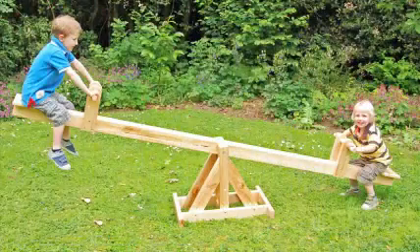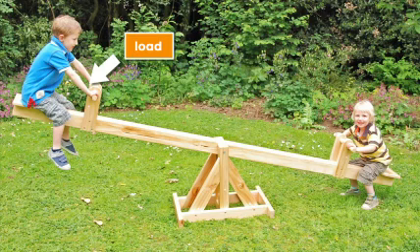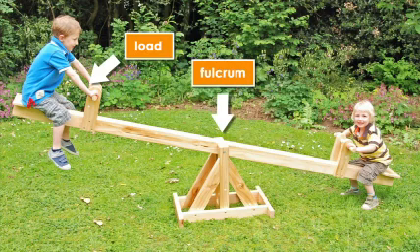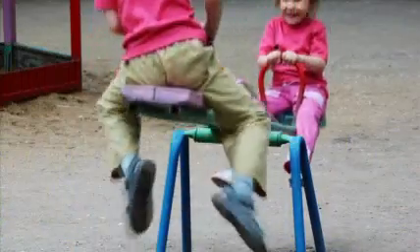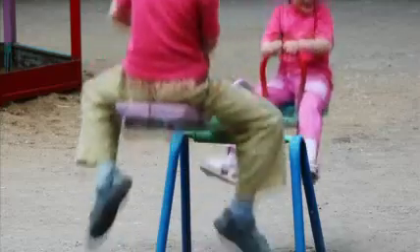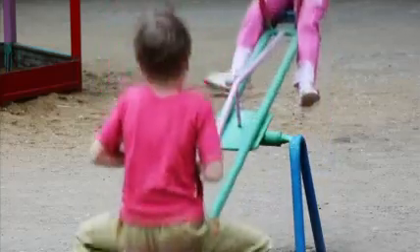All levers have three parts. The first part is the object that is going to be moved, called the load. In this case, it's the kids on the seesaw. You also need a fulcrum. That's the fixed point where a lever turns. The third part of the lever is the effort. That is the effort or force you need to move the load. When you put force on the opposite end of the lever, the child or load moves. A lever is any bar that pivots around a fixed point or fulcrum.